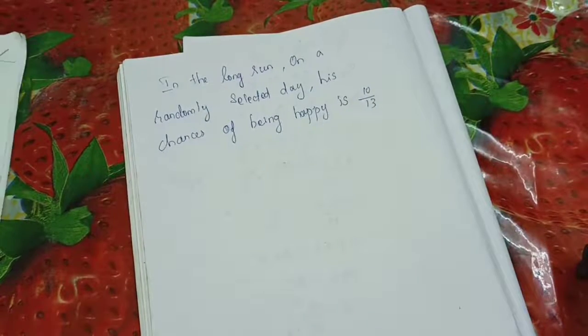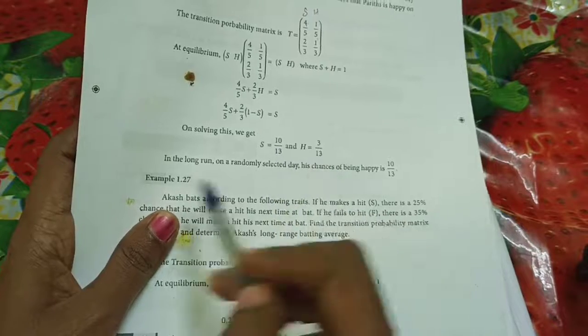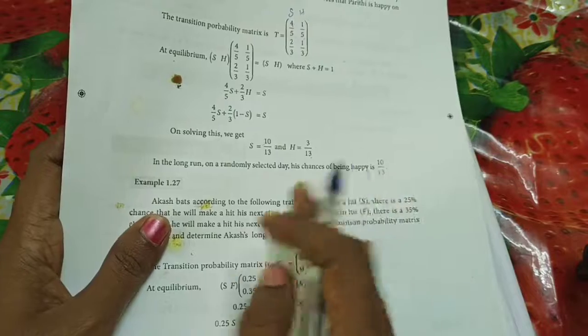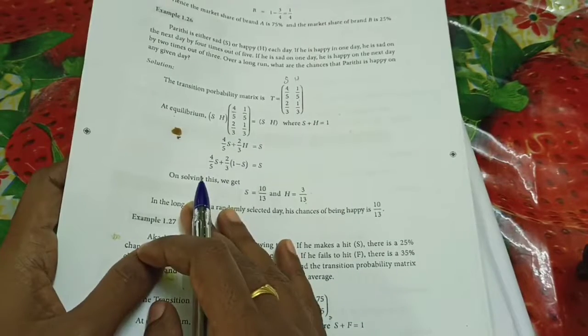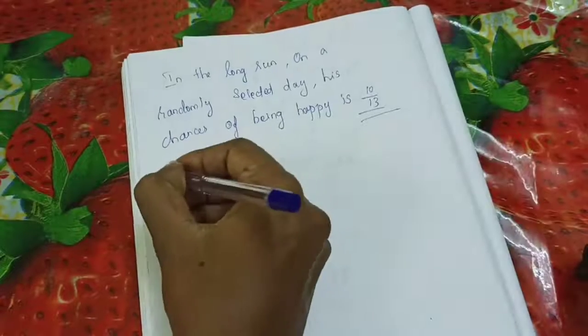So if you have a doubt, you can check the answer. Select this, add and see: 10 plus 3, 13. Is it right? So 13 divided by 13, you will get 1. Understand? Okay. Let's move to the next question.